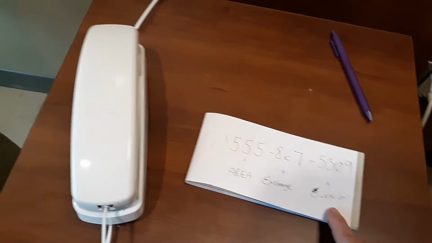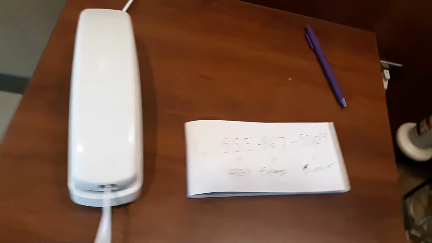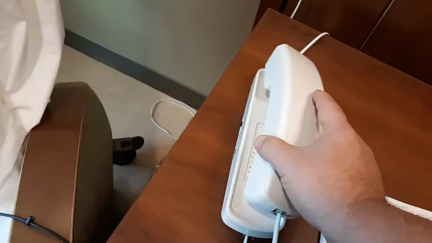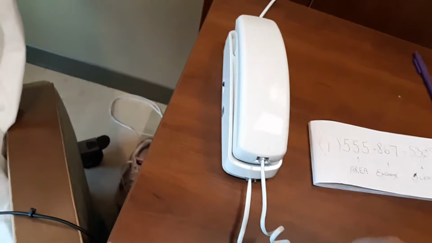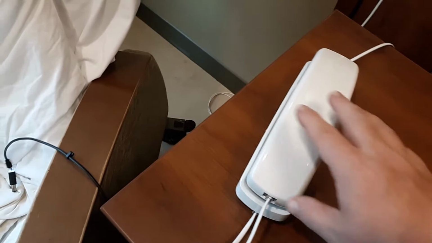So the 1 is if you're dialing outside, and that's considered a long distance call. The average long distance call in the United States from a home phone, if you're not using a smartphone, is anywhere from 10 to 15 cents per minute. So for example, if I'm calling from New York to Florida, I would get charged on my phone bill a fee per minute.